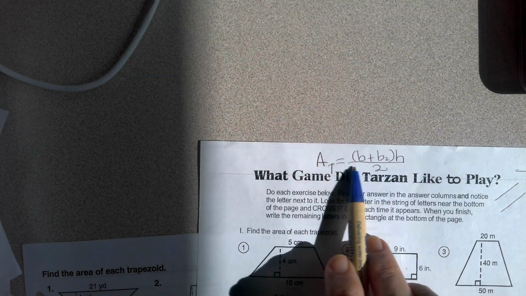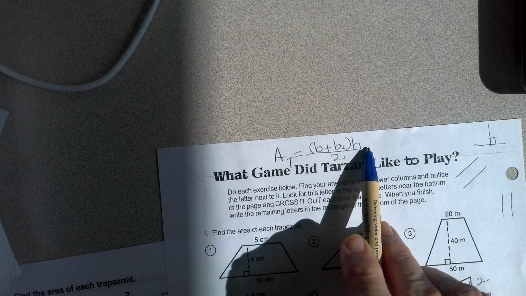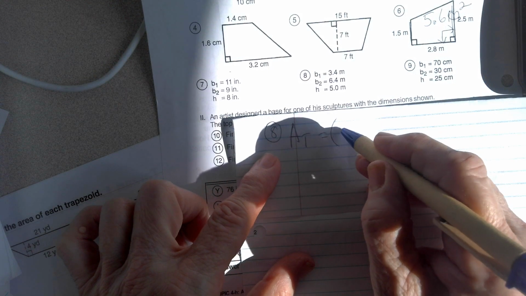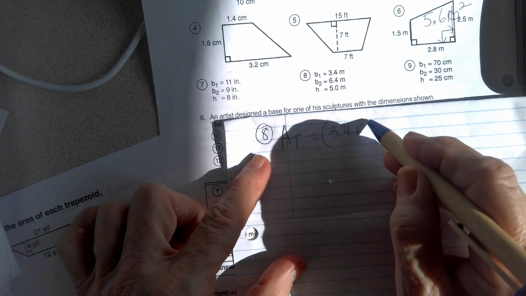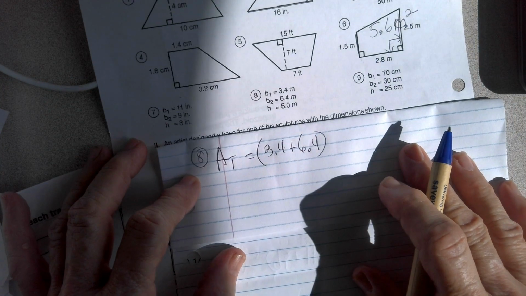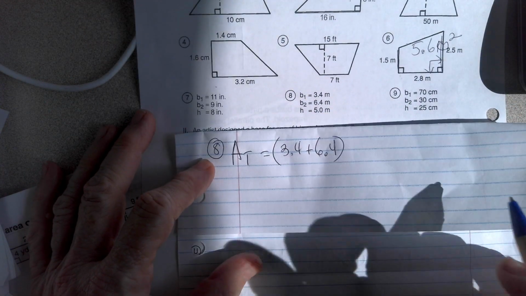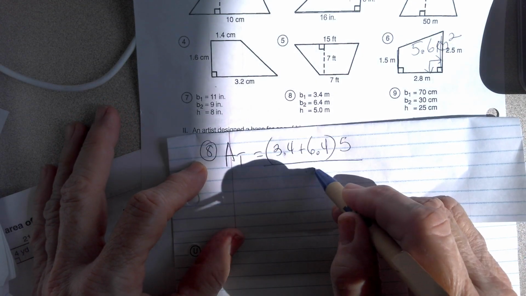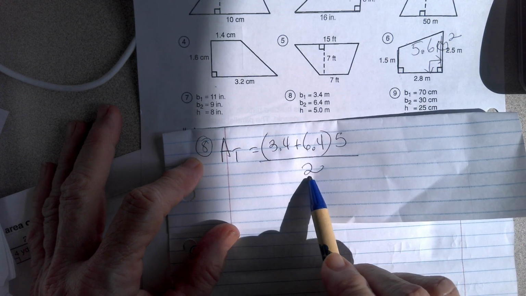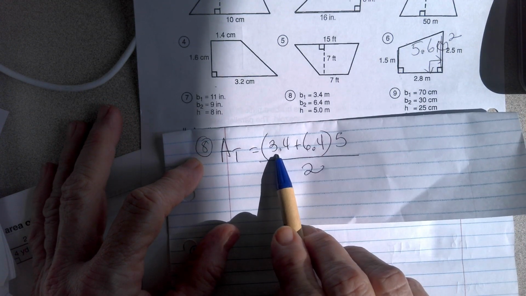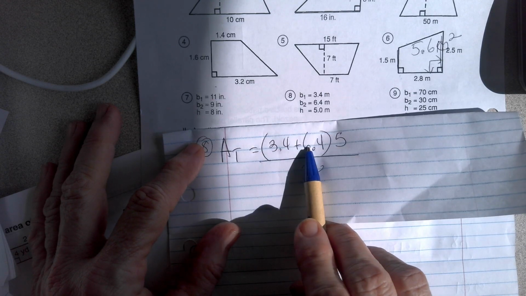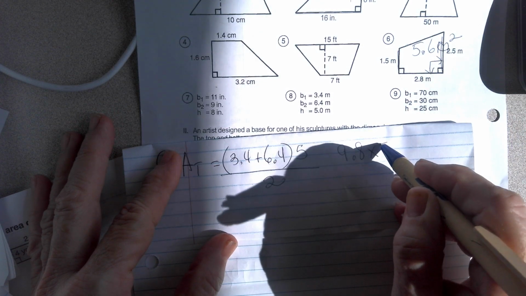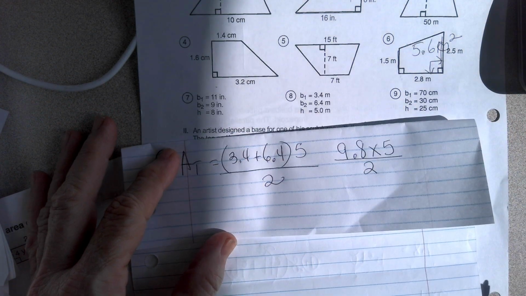Yeah, in fact, again, I said, look, the recipe says add the 2 bases, multiply by the height, divided by 2. So we're going to add the 2 bases, put the 3.4 plus the 6.4. What is the height? And by the way, do I need that 0? No, we can just put times 5 divided by 2. And nothing is going to go in yet because, again, I can't go into the jail. I've got to add these first. So this is going to be 9 point, who knows what? 9.8. 9.8 times 5 divided by 2.